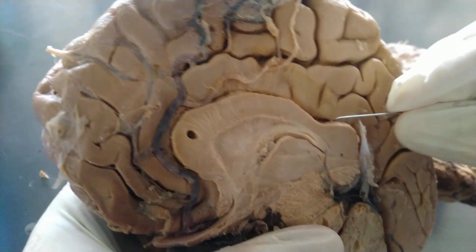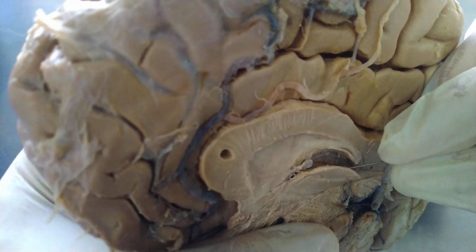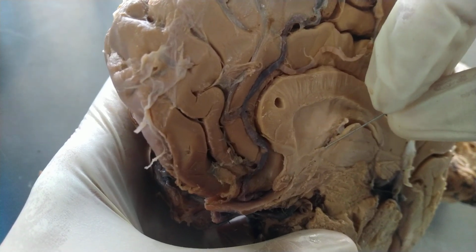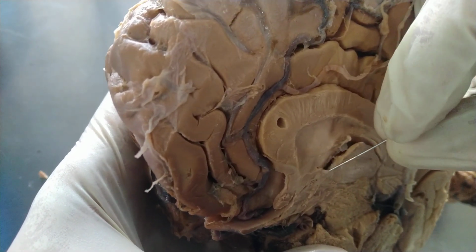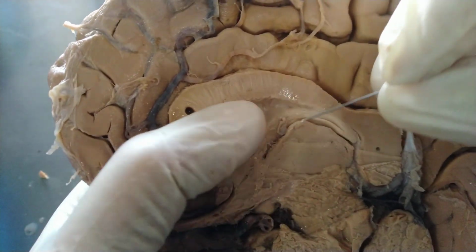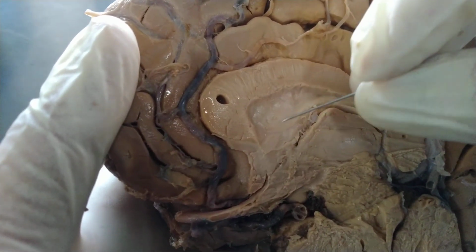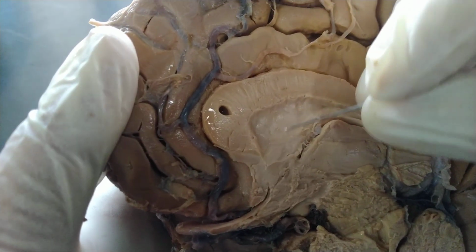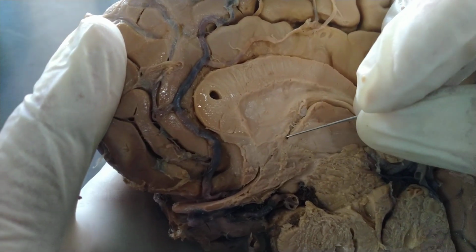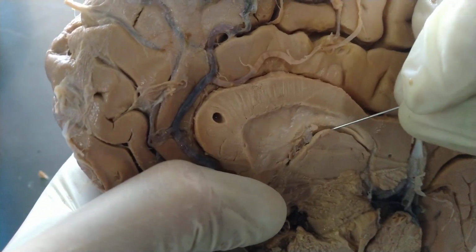Then from the lateral ventricles, they will reach the third ventricular space right here via the interventricular foramen of Monroe, which is this opening right here. So this space here is still part of the lateral ventricle for the left hemisphere, and you can see the interventricular foramen right there going to the third ventricle.